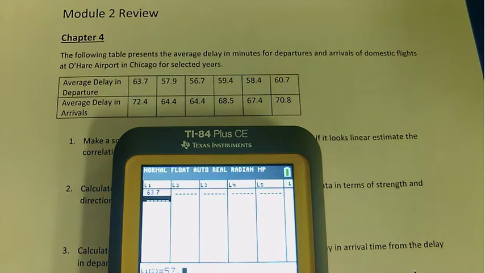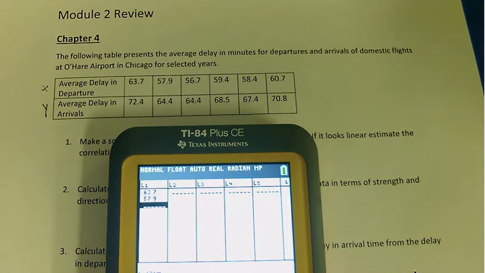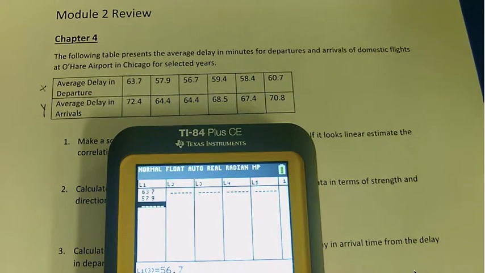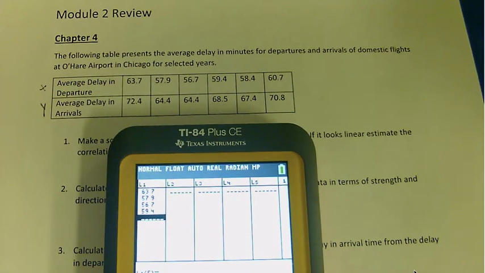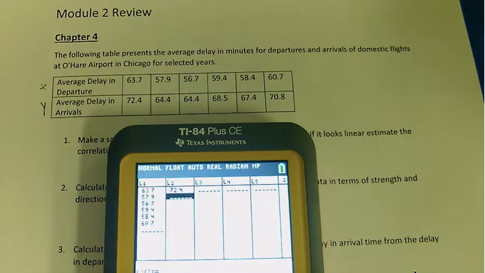I'm going to put in the departures as my L1. That means this is my X, and this is my Y. 56.7. And it does make sense that we would see if the delay in arrivals had anything to do with the delay in departures. See if they had a correlation or not.